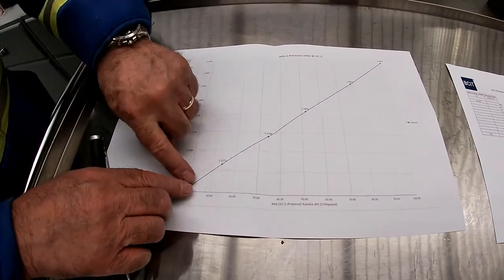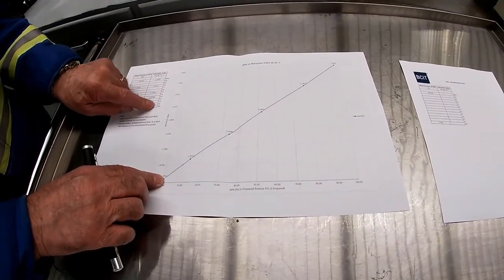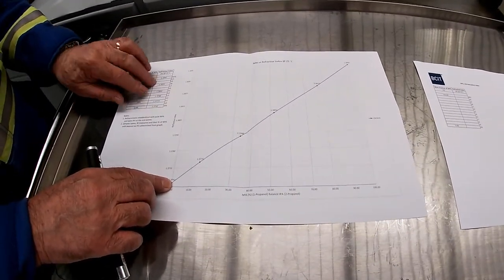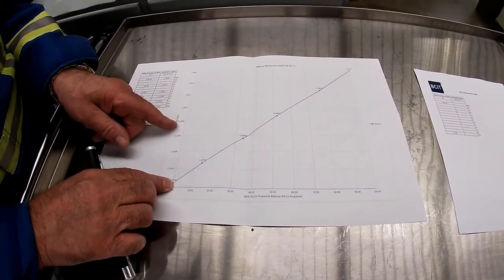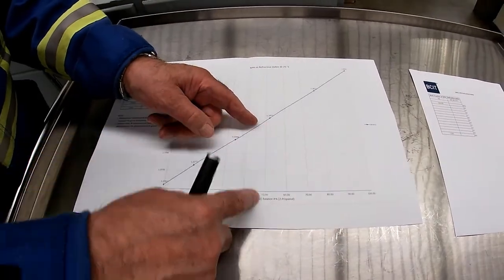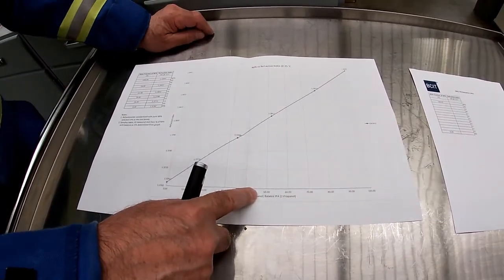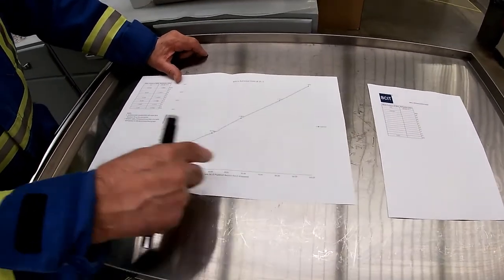Then for all of the other alcohols, when we measure the various samples, we will look to see what the refractive index is, then look on this graph from the refractive index and figure out what the percentage of NPA is in the sample.